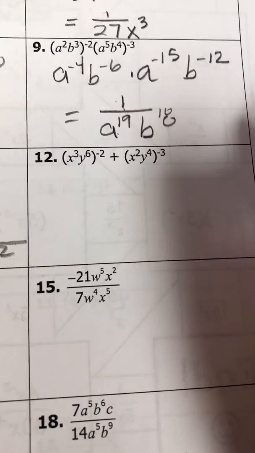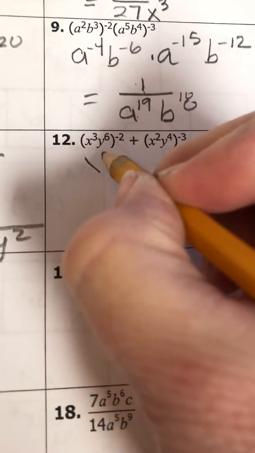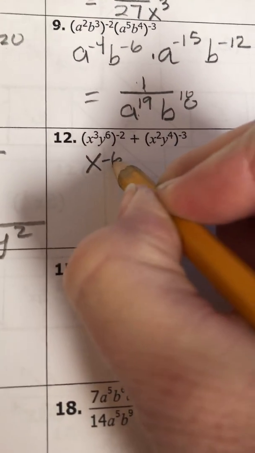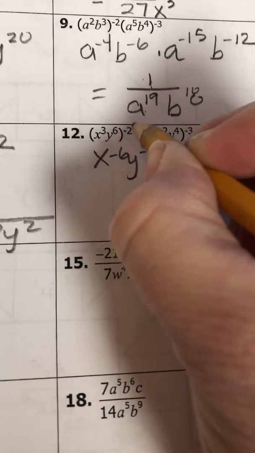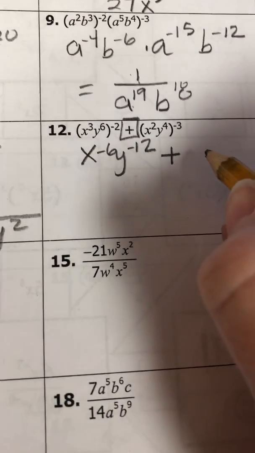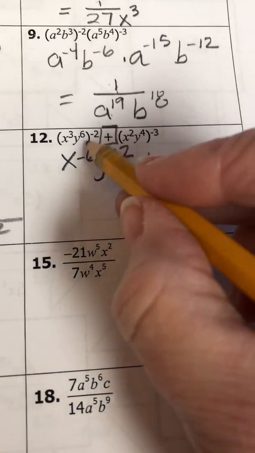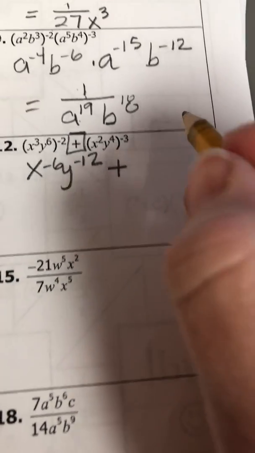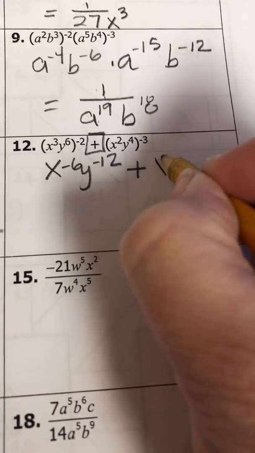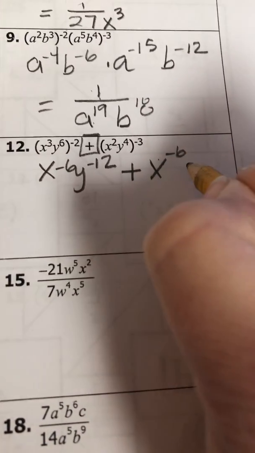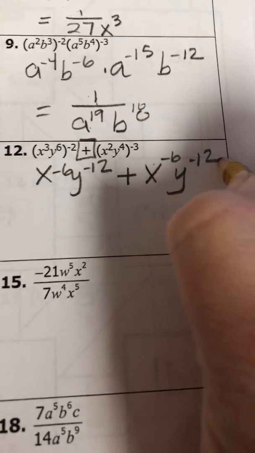Number 12, I'm going to end up with x to the negative 6, y to the negative 12, and I'm adding, so be careful there, because that's a new concept. You might be in the habit of multiplying these, but now just watch for that. So I put that in the box to remind myself. And then I have x to the negative 6 and y to the negative 12.